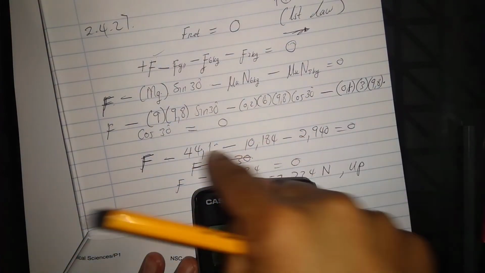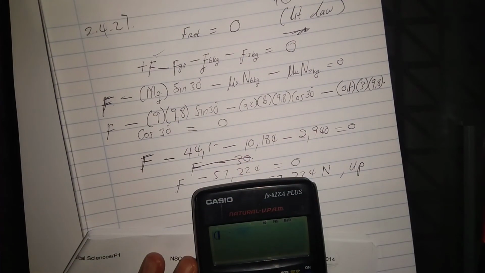Or I think instead of doing it piece by piece: 9,8 sine 30 minus 0,2 times 6 times 9,8 times cos 30 degrees, minus 0,1 times 3 times 9,8 times cos 30 degrees.